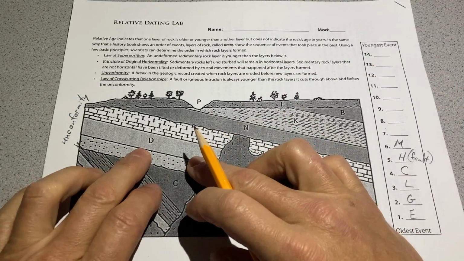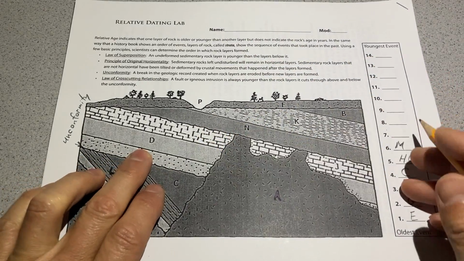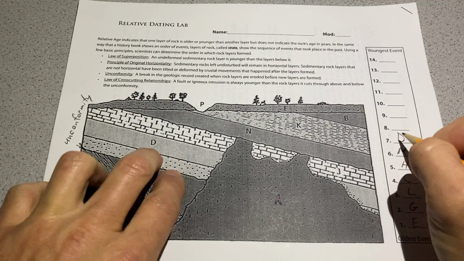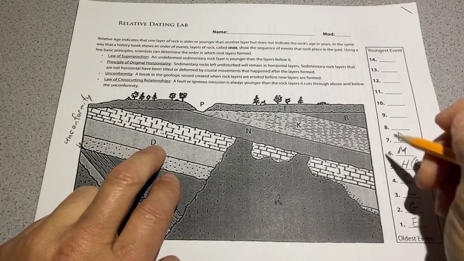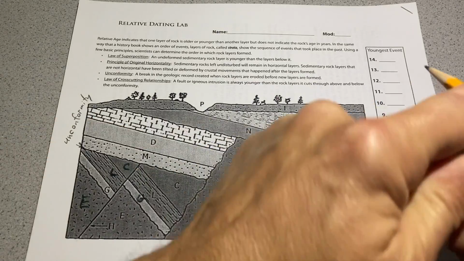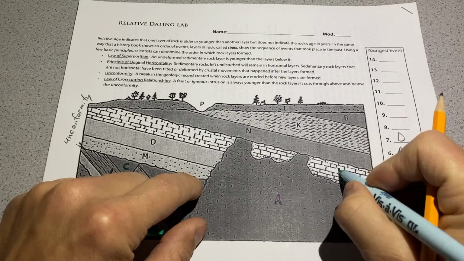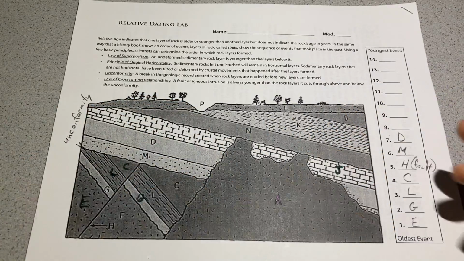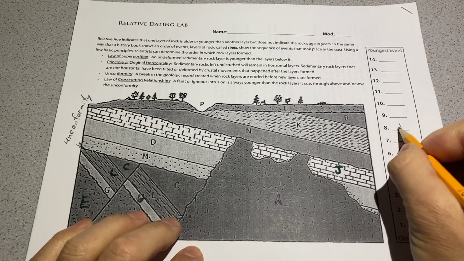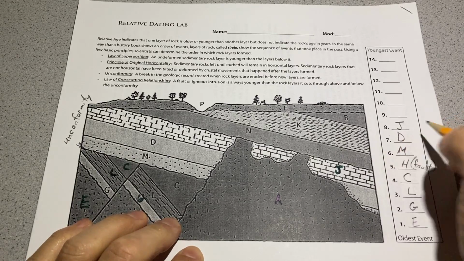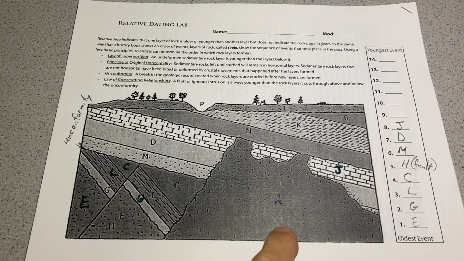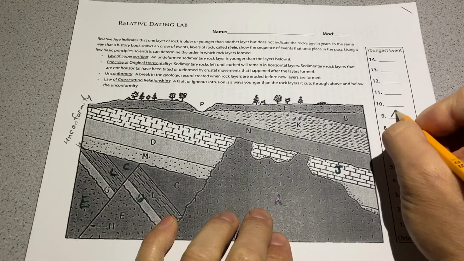Okay, so we've got M, and then after M we're going to D, so we're just following the law of superposition. And then next is J. J's a little hard to see. J's labeled way over here. That's J. Okay, what happens next? Now it gets confusing. Good job. Did everybody get that? Dang, that was really good.